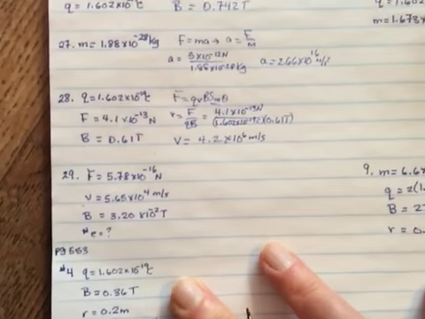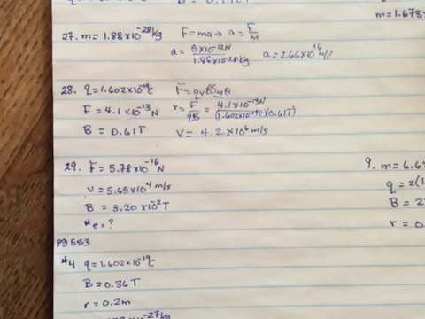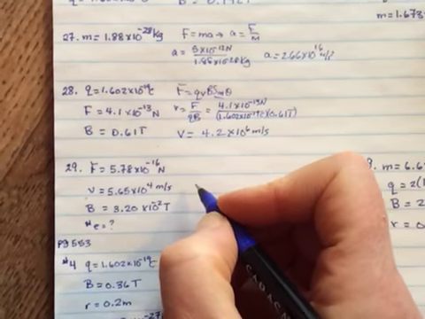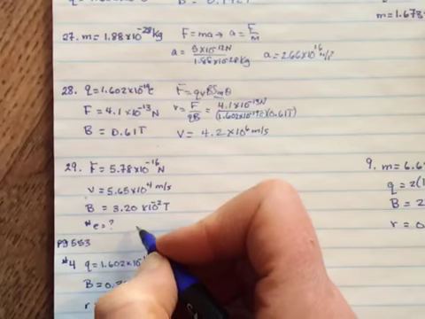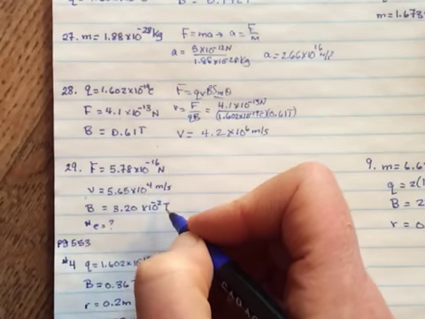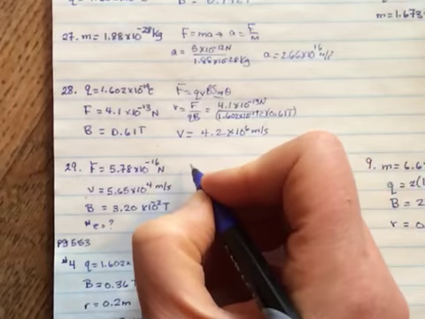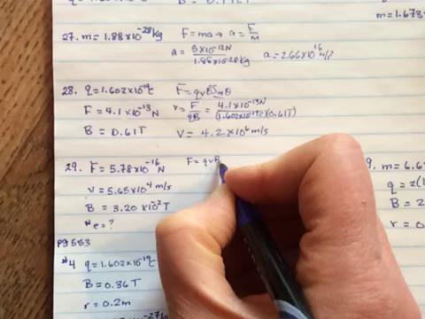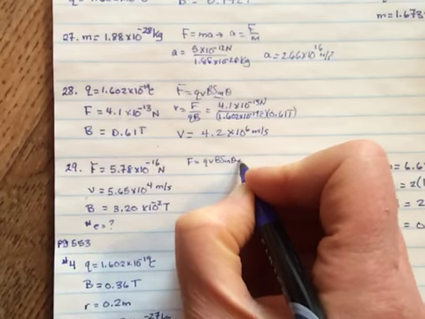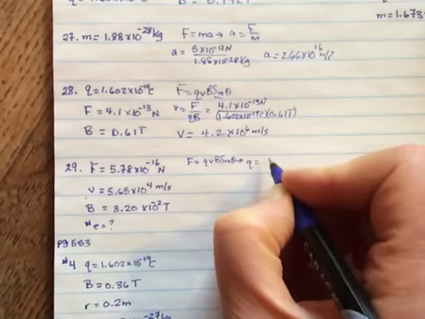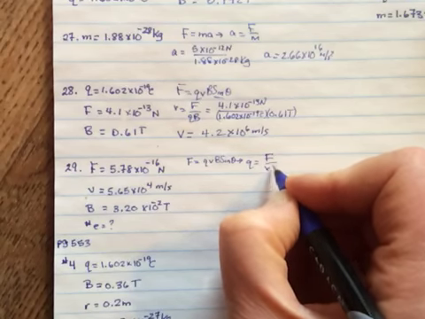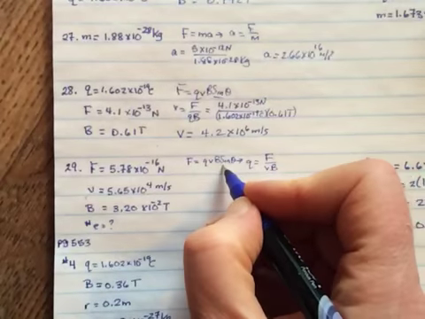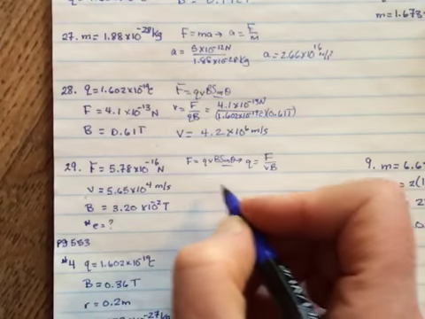All right, 29 was perhaps the only one that might have caused you a little bit of a pause to think, but probably not too much, because it asks for the number of elementary charges. It gives you force, gives you velocity, gives you B. So first you're going to solve for Q. So F equals QVB sine theta. So Q is going to be equal to F over VB. And again, traveling at 90 degree angles, so the sine theta goes to 1.